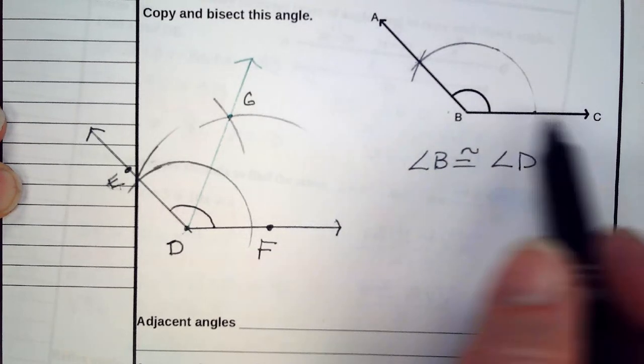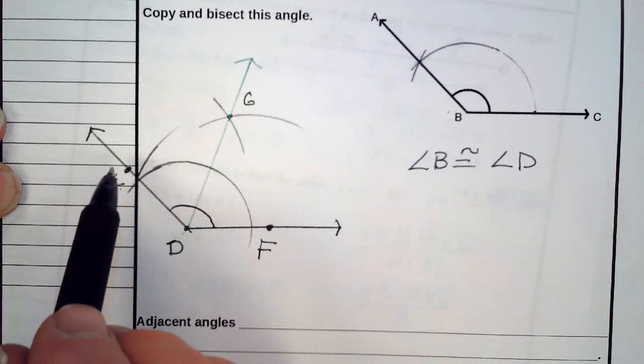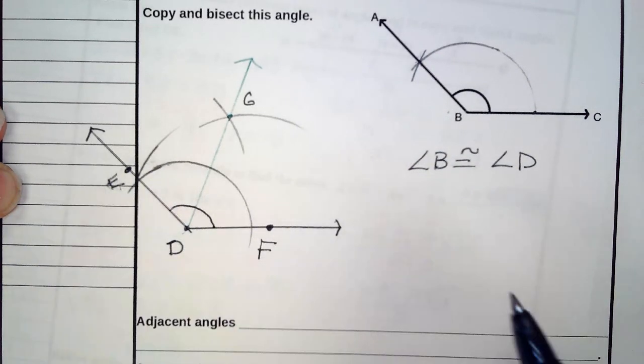I could have said angle CBA. I could have said angle EDF or FDE.